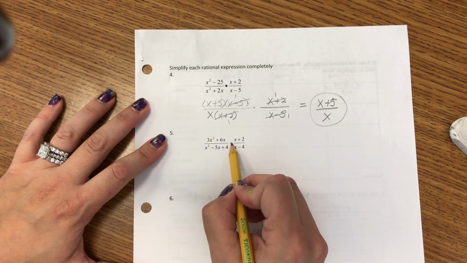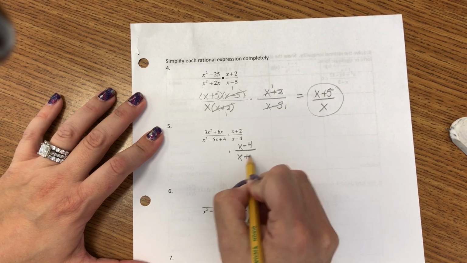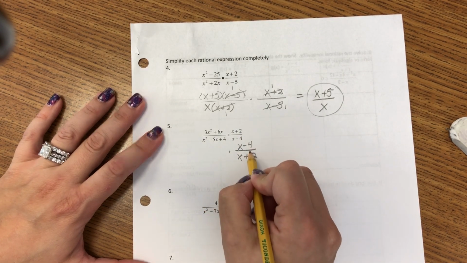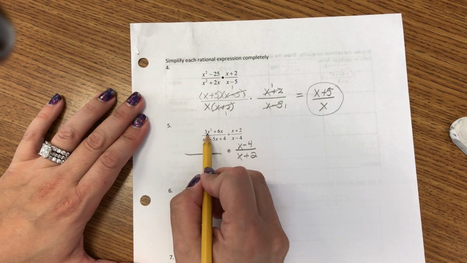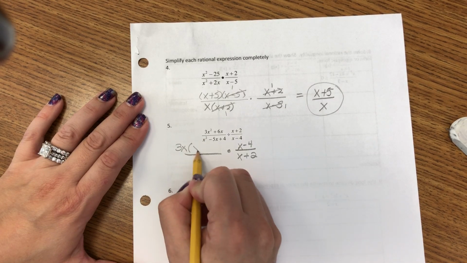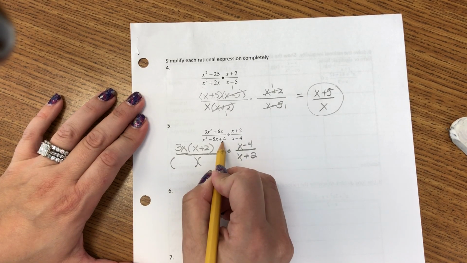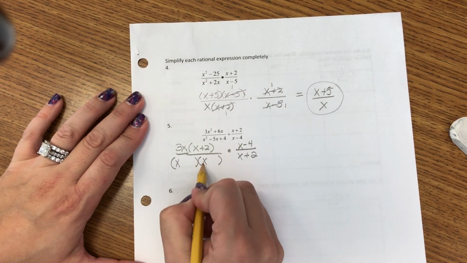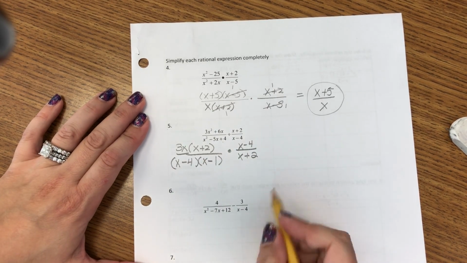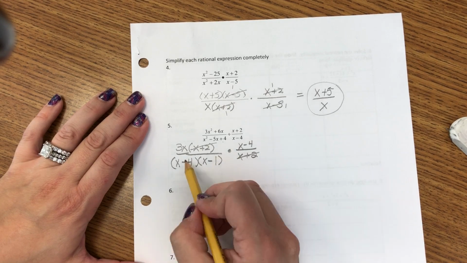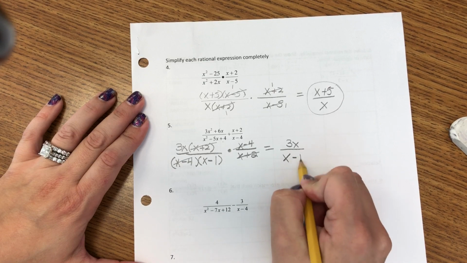For 5, dividing is the same as multiplying by the reciprocal. So I'm going to take the reciprocal of the fraction after the dividing sign. I'm going to factor this first fraction, so there's a 3x in the numerator that they share. And then the denominator, what multiplies to 4 that adds to negative 5 is going to be negative 4 and negative 1. X plus 2 divided by x plus 2 is 1. X minus 4, x minus 4. So we are left with 3x over x minus 1.